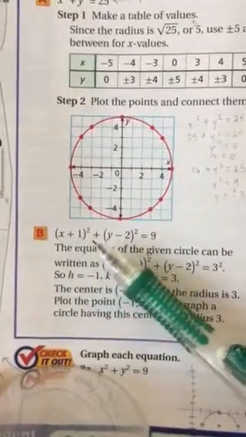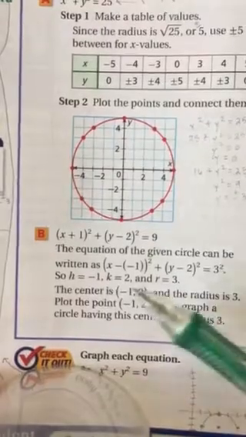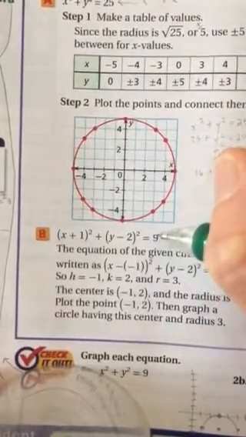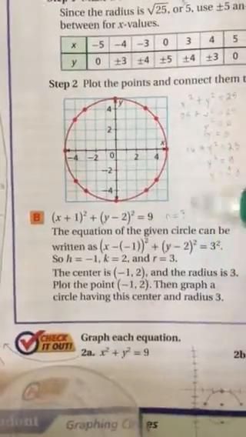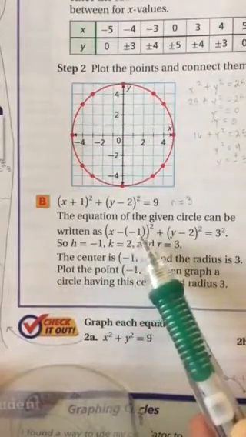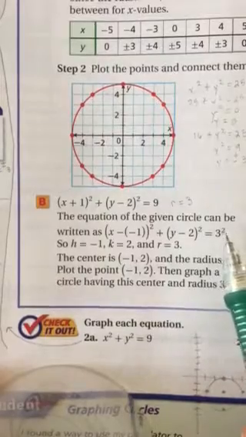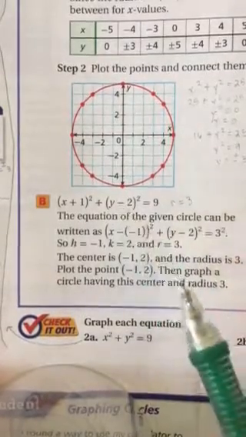We have x plus 1 squared plus y minus 2 squared equals 9. That is an equation of a circle, and our radius, remember this represents r squared, so our radius equals 3. The equation of the circle can be written as x minus negative 1 squared plus y minus 2 squared equals 3 squared. That's what we would have started with before giving the final form of the circle.